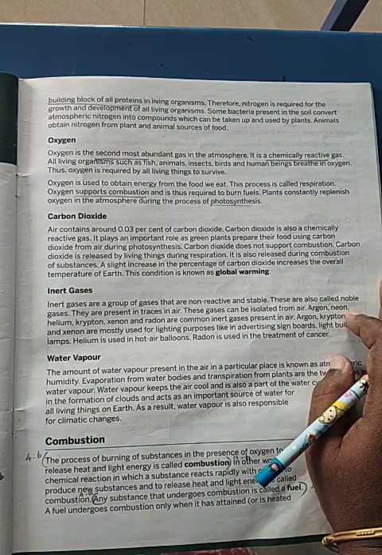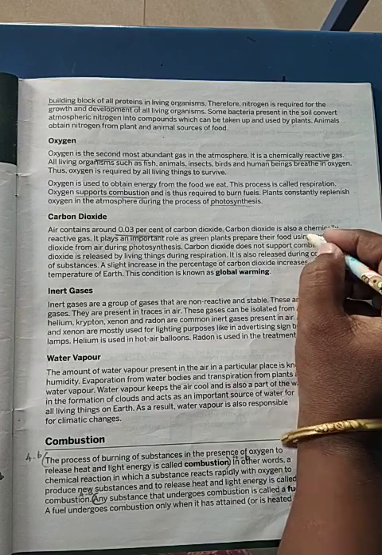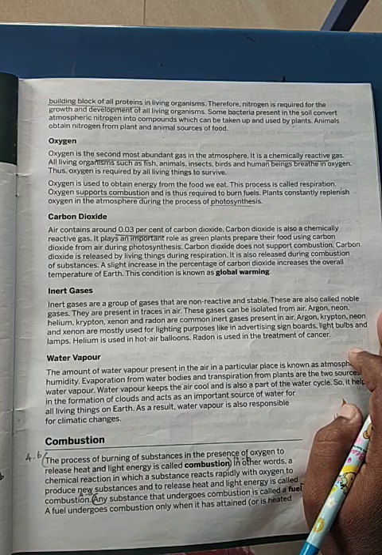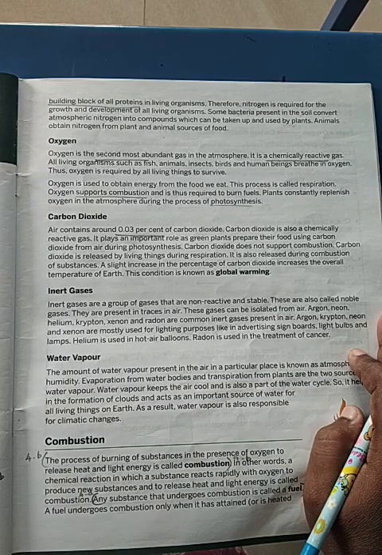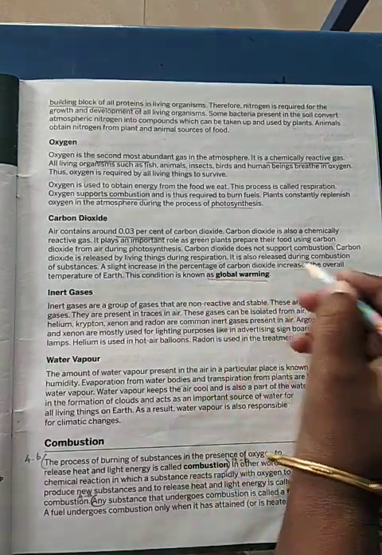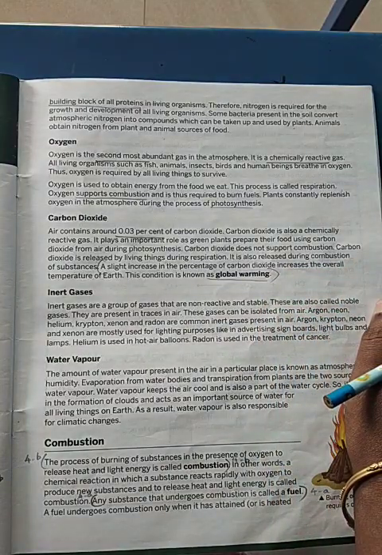The green plants will replenish oxygen by the process of photosynthesis. Next, carbon dioxide. You have 0.03% carbon dioxide in air, and this is also chemically reactive. The green plants will take in carbon dioxide for photosynthesis. Carbon dioxide will not support combustion, and it is also released during respiration. A slight increase in the percentage of carbon dioxide will lead to the overall rise in the temperature of the earth, which is called global warming.